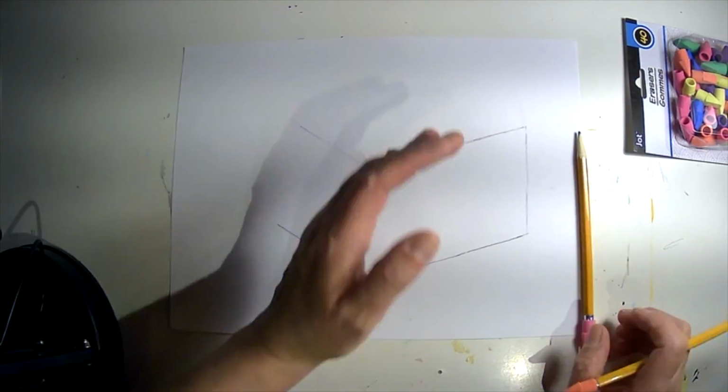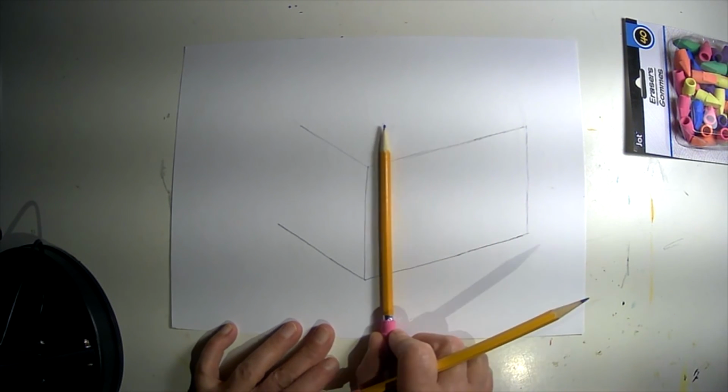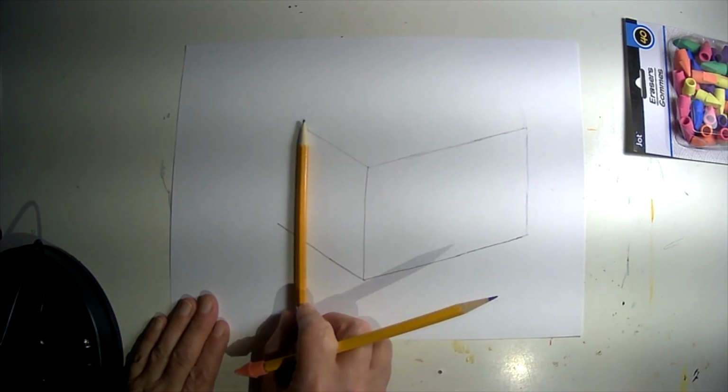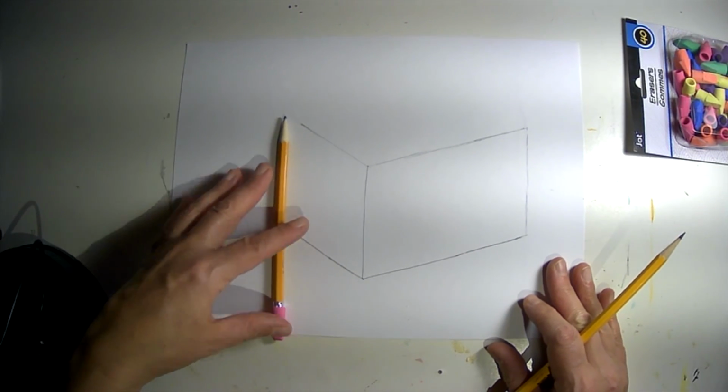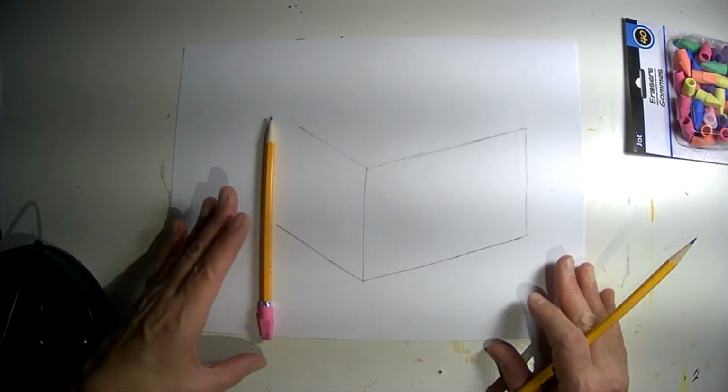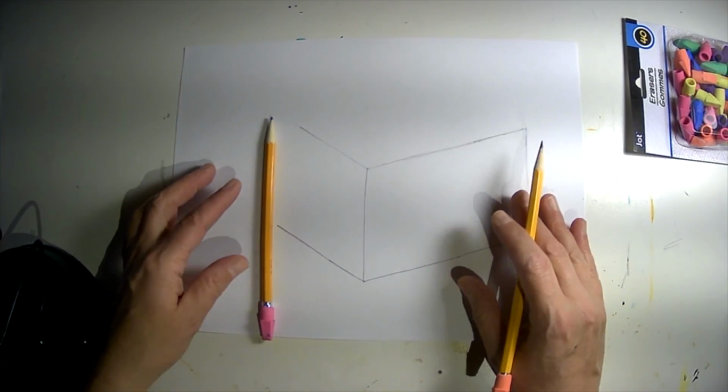So you want to draw the edges furthest from you. Add in the edge of the cube that's farthest away from you. Again, keep these lines parallel with their counterparts across from them.